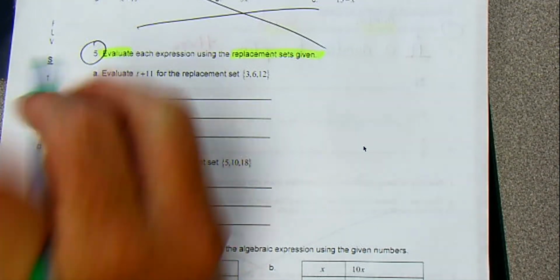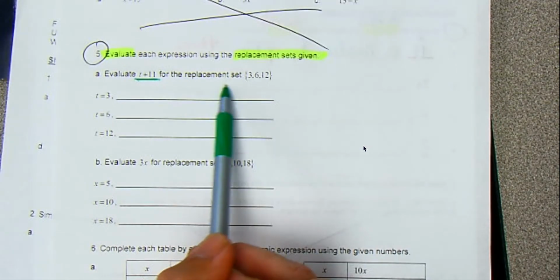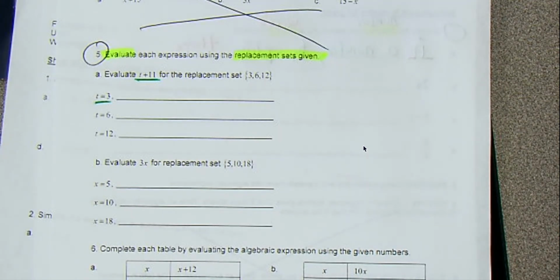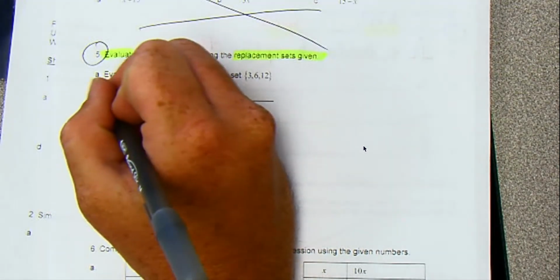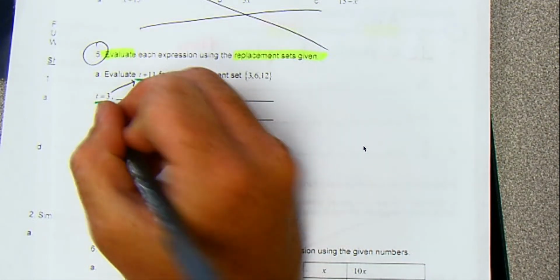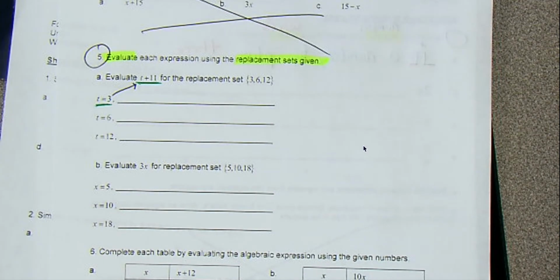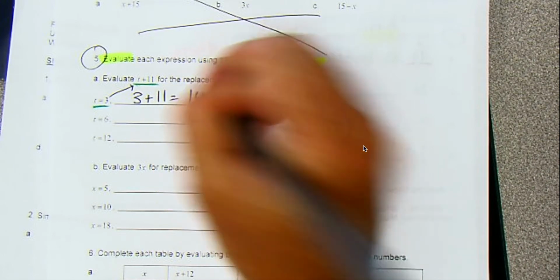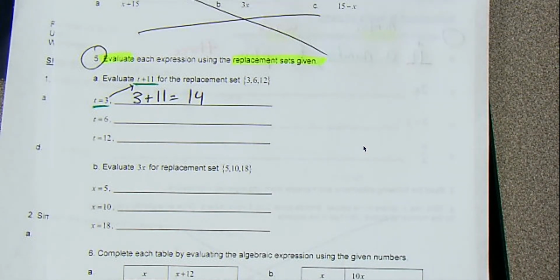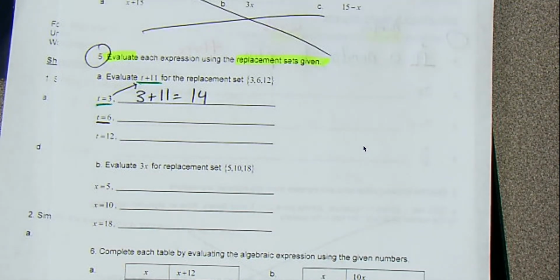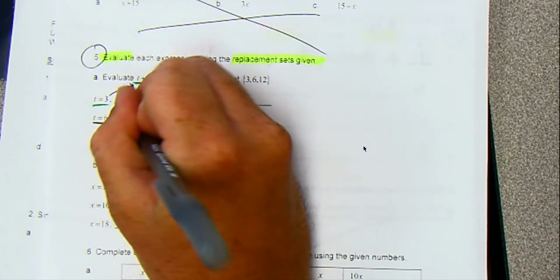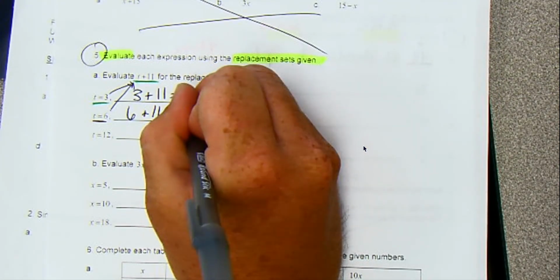So right now we have evaluate t plus 11 for the replacement set 3, 6, and 12. And then it tells us that t equals 3. Okay, it tells us that t equals 3. So instead of t in my t plus 11, I'm going to make this t go to a 3. Since t equals 3 and my equation is t plus 11, I now have 3 plus 11, which equals 14. Okay, if I was to do that again, I have t equals 6. So instead of t right here, I'm going to plug in a 6. So now I have 6 plus 11, and that equals 17.